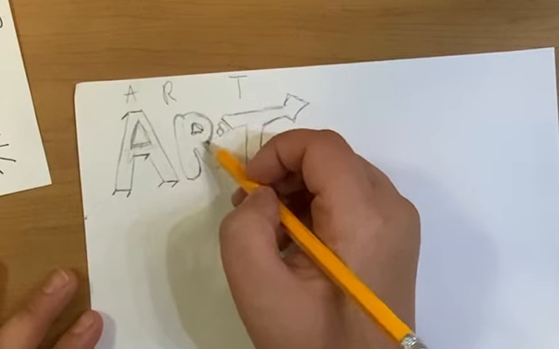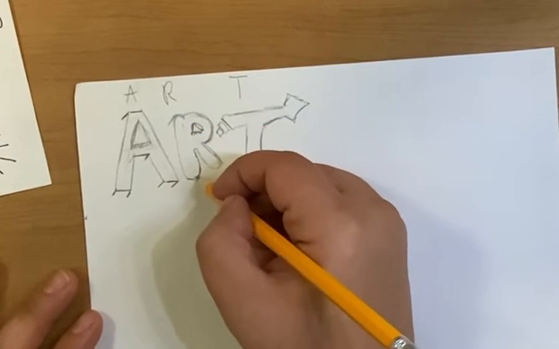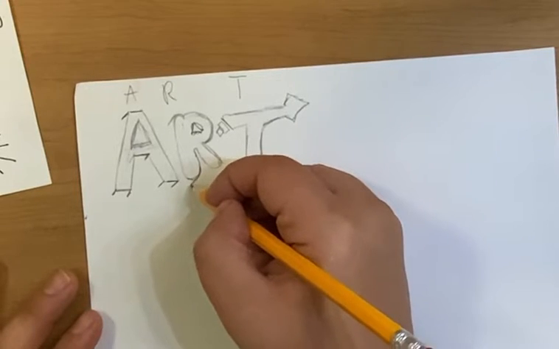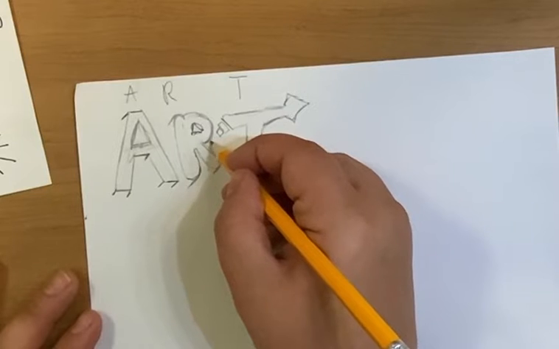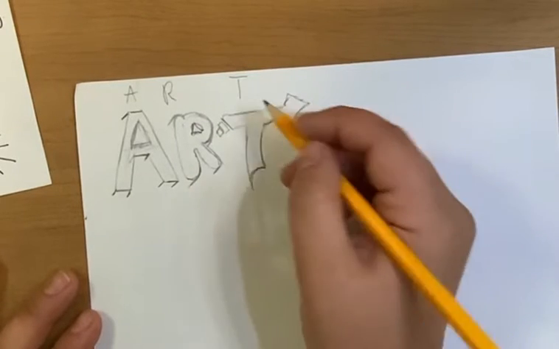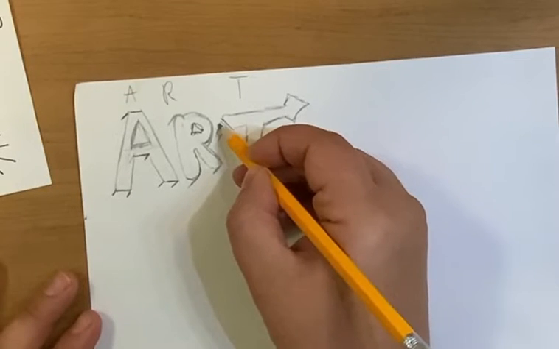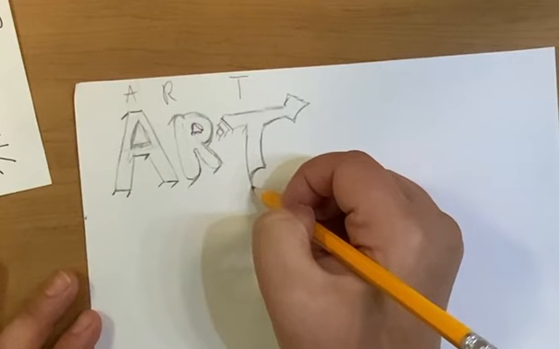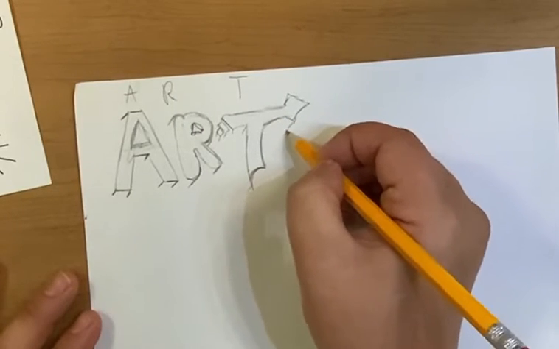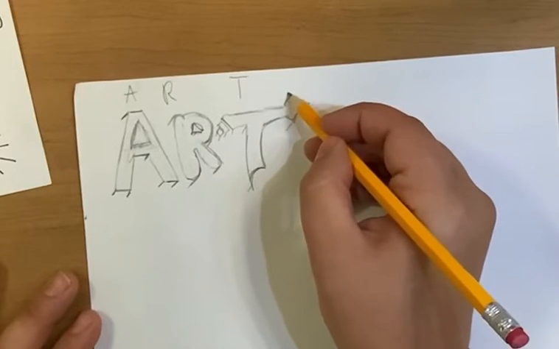Even on the rounded shape here, you can draw lines towards that point in order to give your letters a little more dimension. Even on the funky letter here with all the things, you can go from all the corners and slant them all towards that dot.